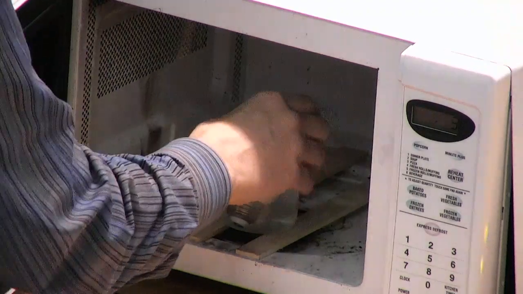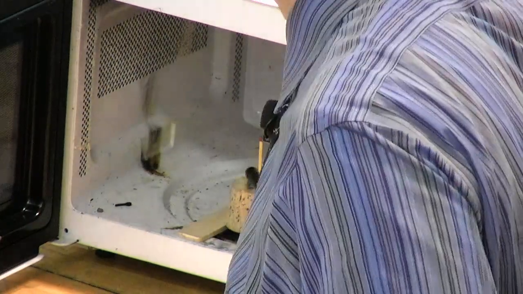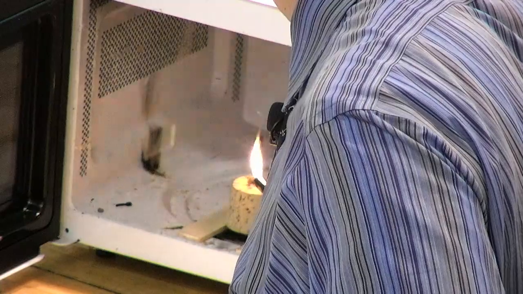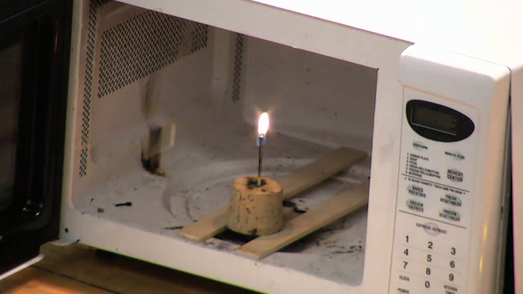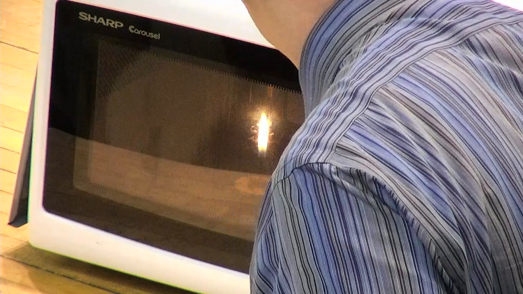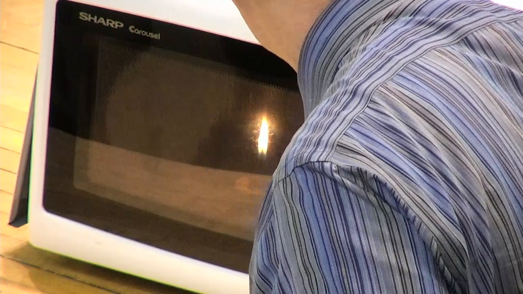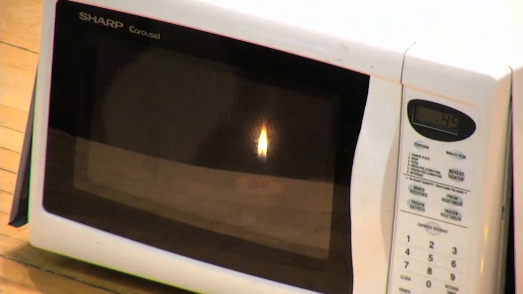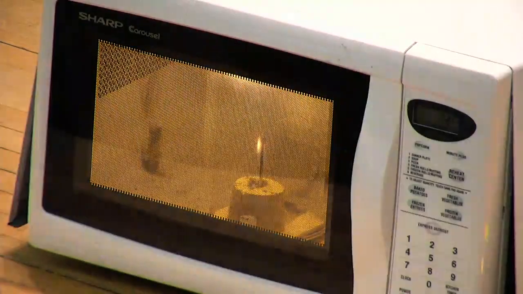All right, I got to do the good one, this one. Here we are. I'm going to burn a match in here. So there goes the match. I'll put a dome over the match. And it will drive charge back and forth.